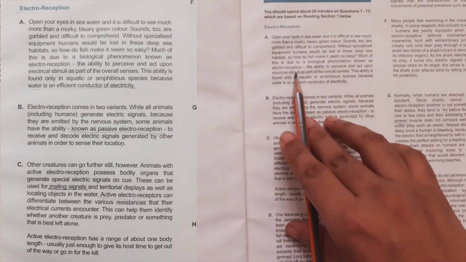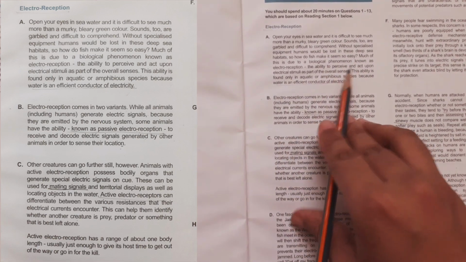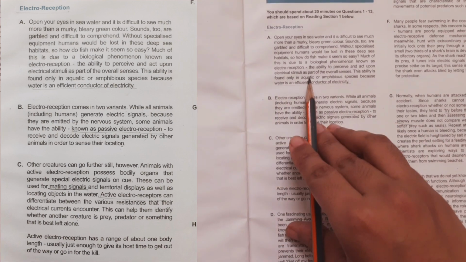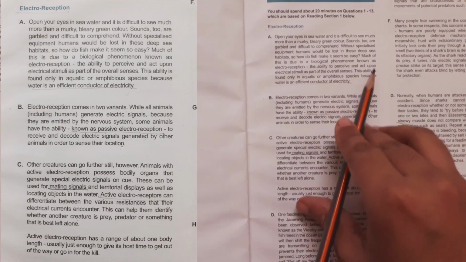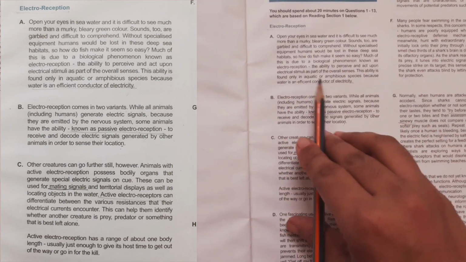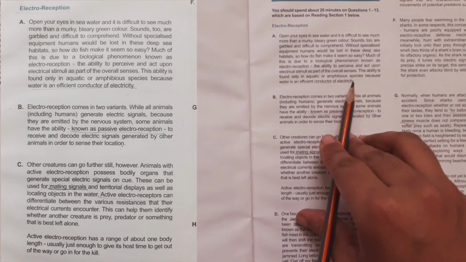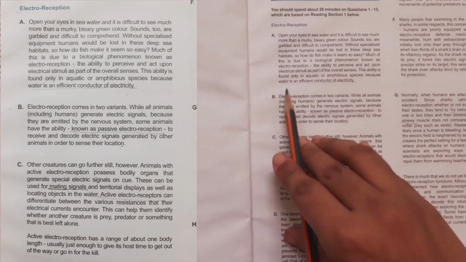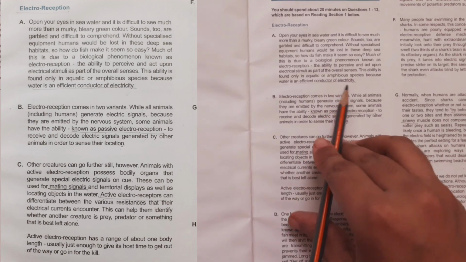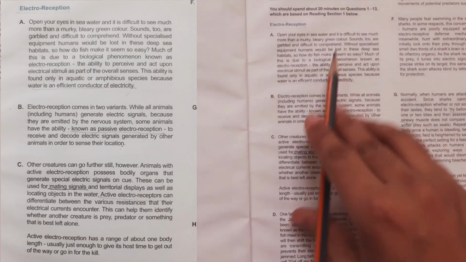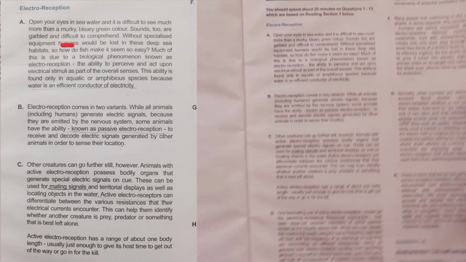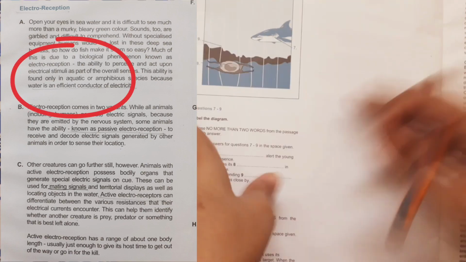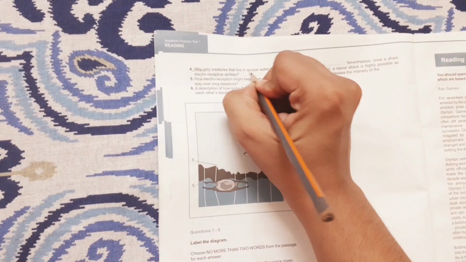That is known as electroreception, the ability to perceive and act upon electrical stimuli as a part of overall senses. The ability is found only in aquatic or amphibious species because water is an efficient conductor of electricity. So here we can write passage A.